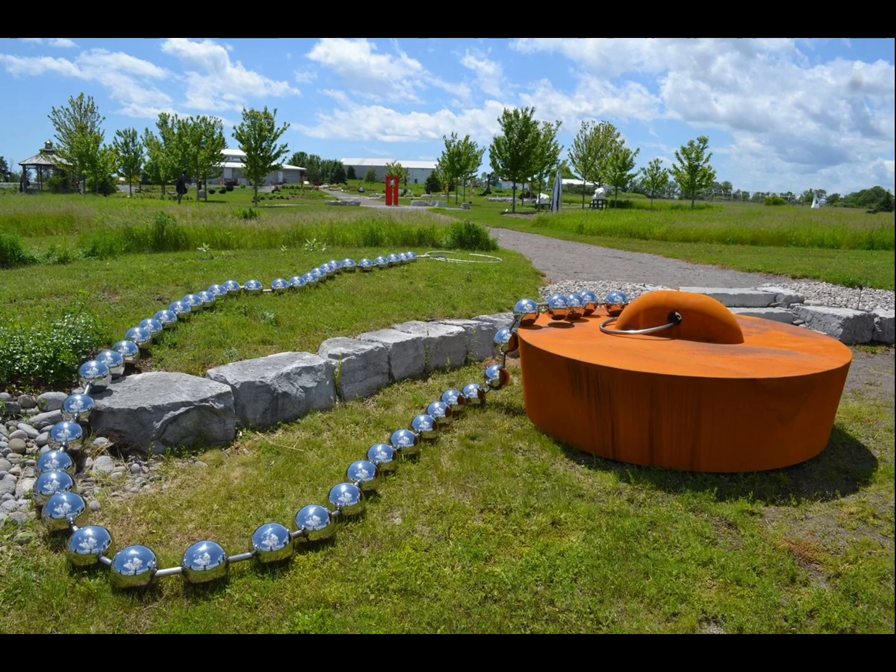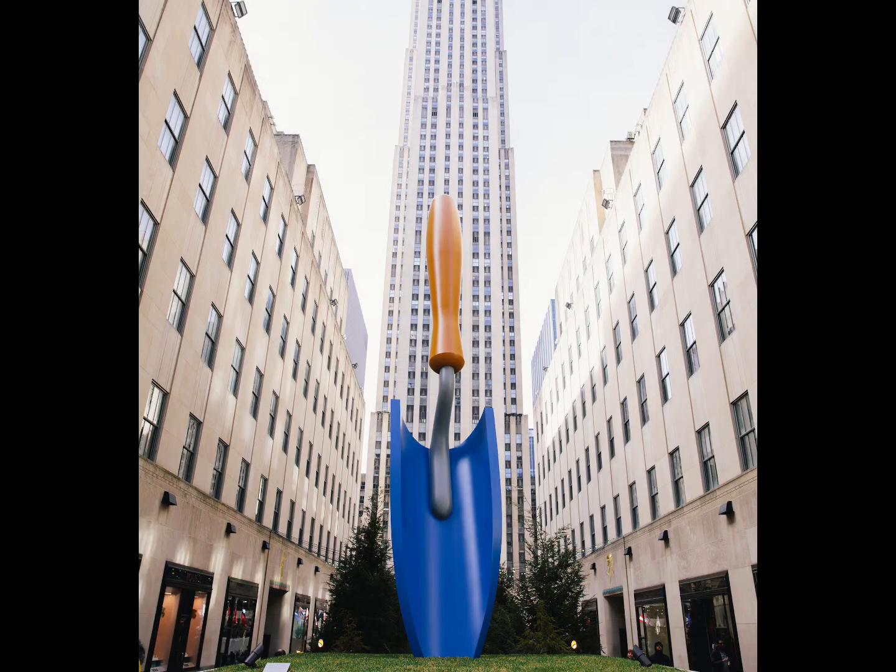All right, so then here is an actual work by Oldenburg and Van Bruggen. It's a gardening tool here, all in a beautiful blue.